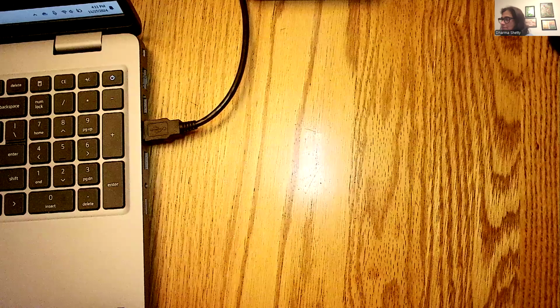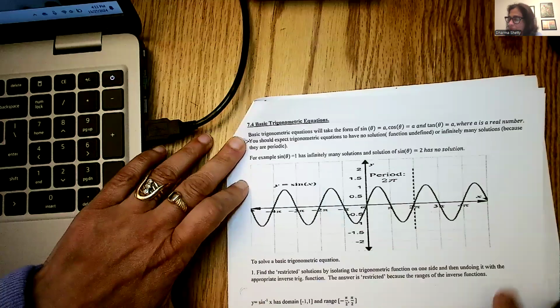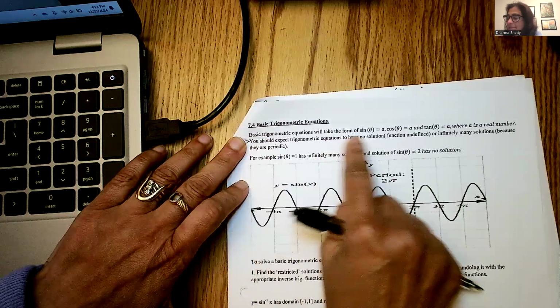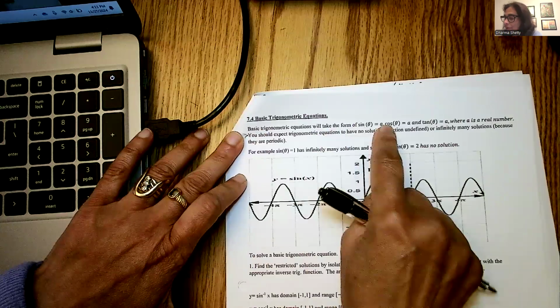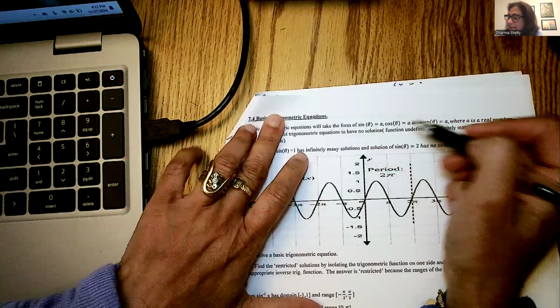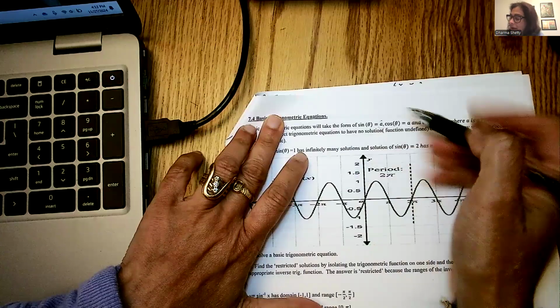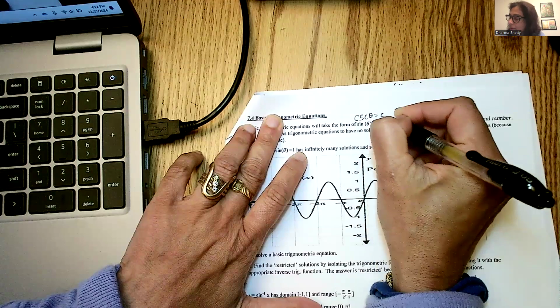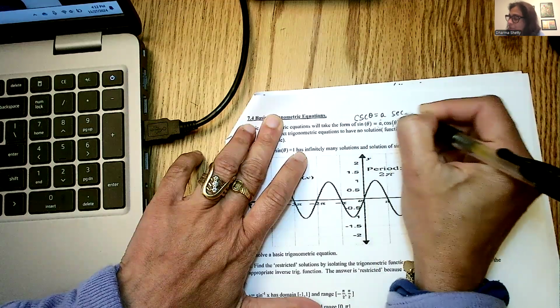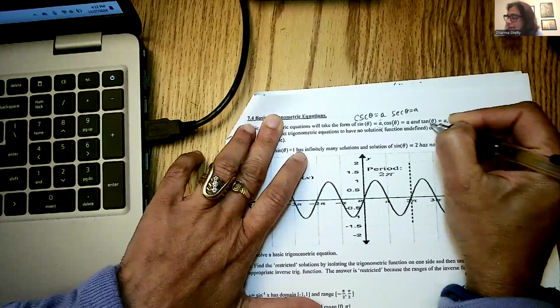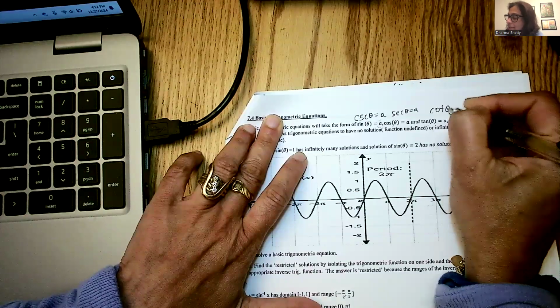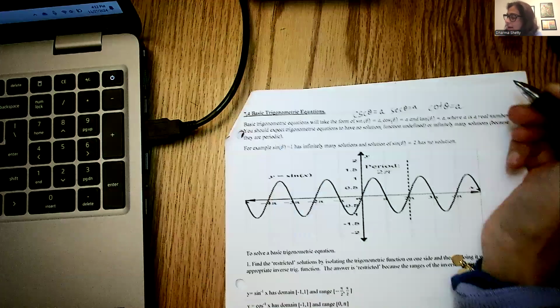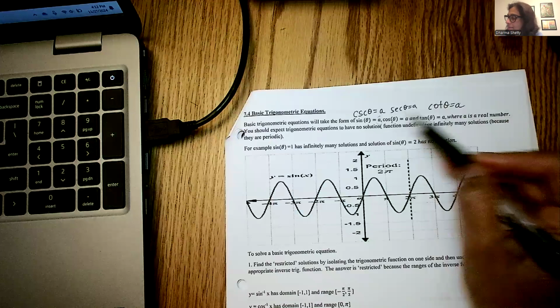That's December 3rd. Okay. Now I'll start the new section, and that is 7.4, which is solving trig equations. Now, the basic trig equations that we are going to look at are sine theta equal to a number, cosine theta, or it could be the reciprocal also: cosecant theta equals a number, secant theta equals a number, or tangent or its reciprocal, cotangent theta equals a number. Okay, now this a is any real number.